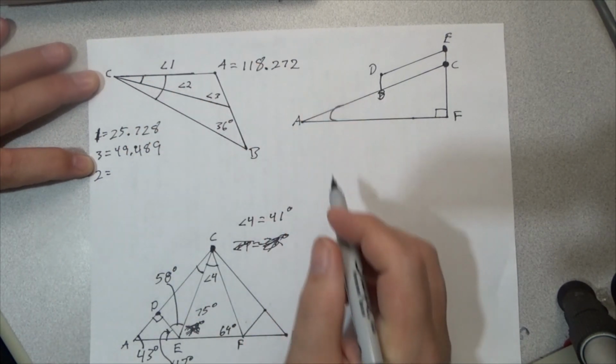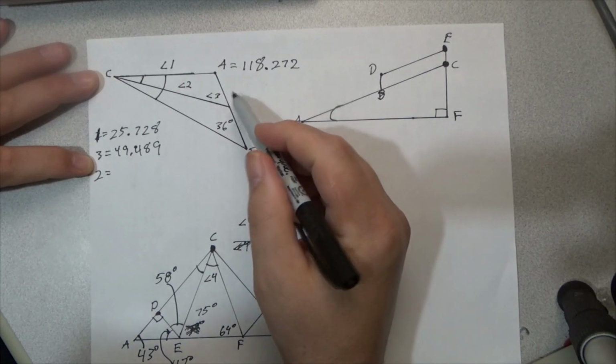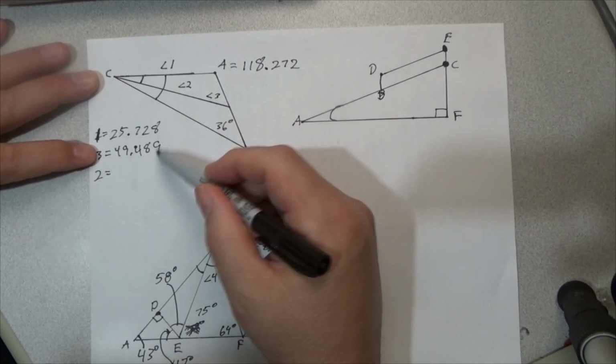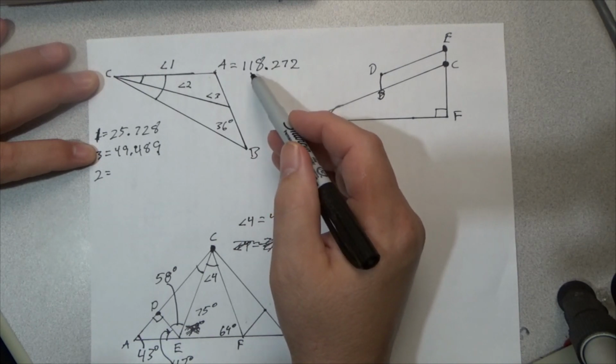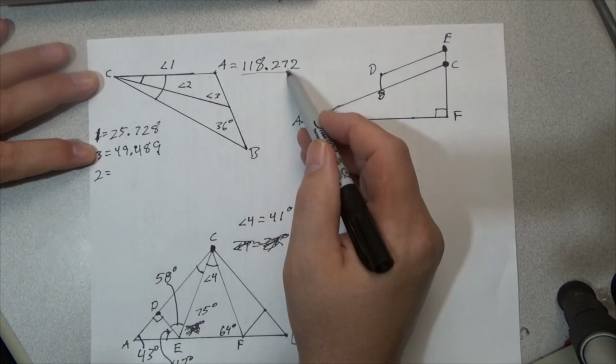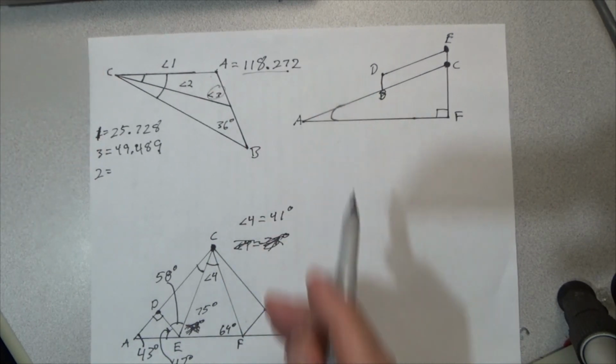All right, so now what we're doing is we're looking to find this angle right here, the smaller angle. That's angle 2. So we know that angle 3 is this. We know that angle A is that. So I just take 180 and I subtract this, and then I subtract that.